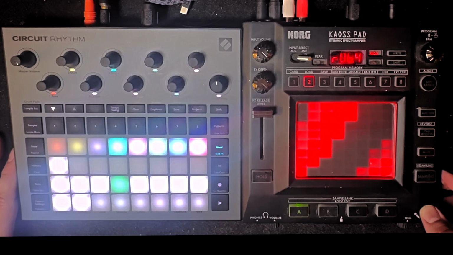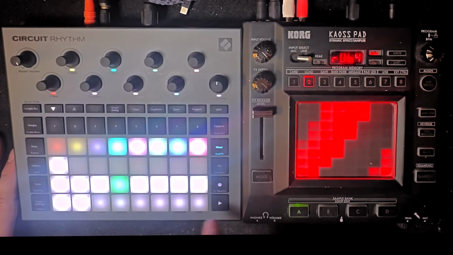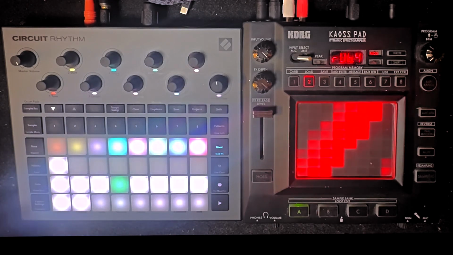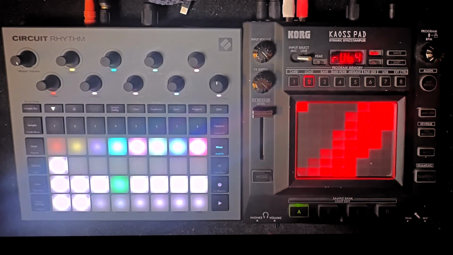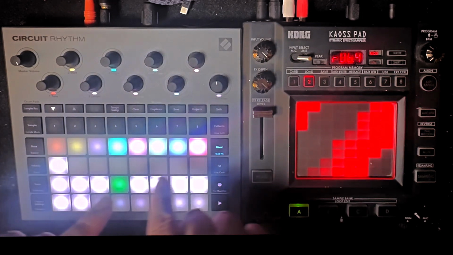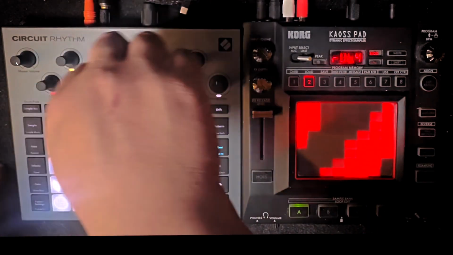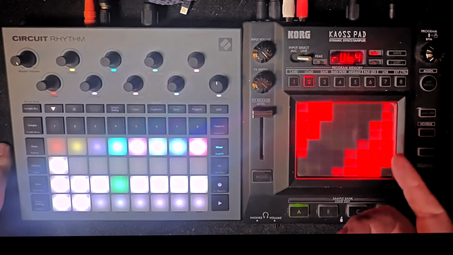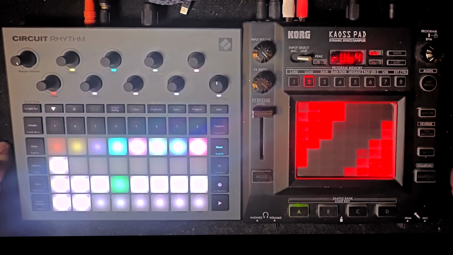As you can see, I have so many scenes. If you set up your scenes ahead of time, it allows you to improvise, not just with the different mutes and the knobs, but also with the effects on the external effects unit.